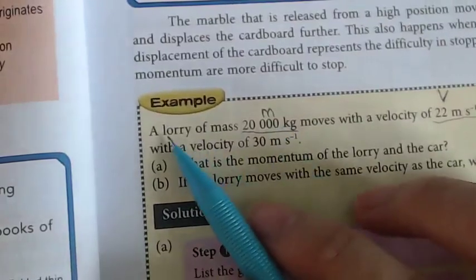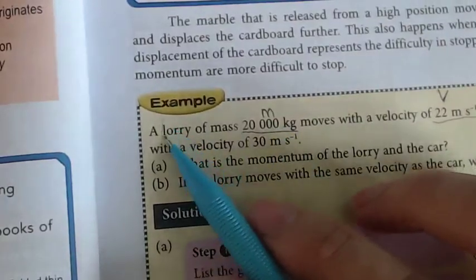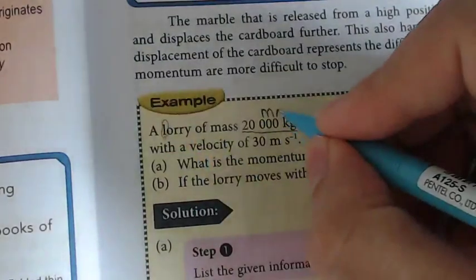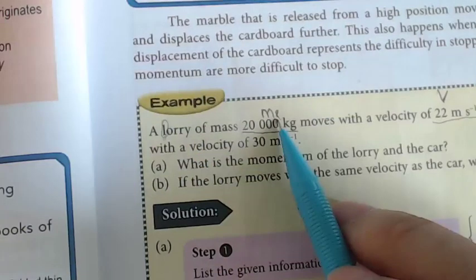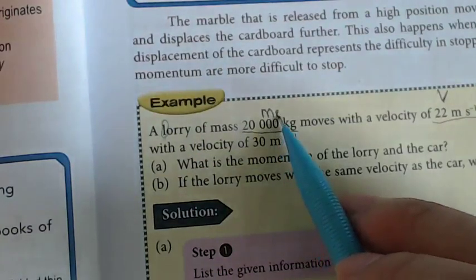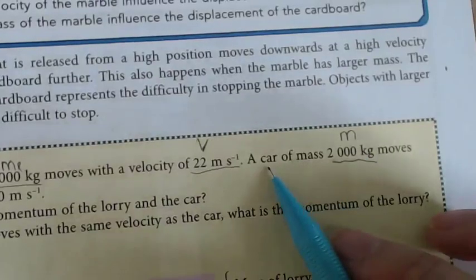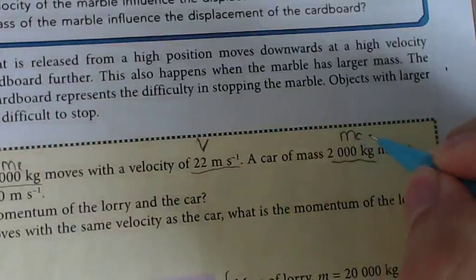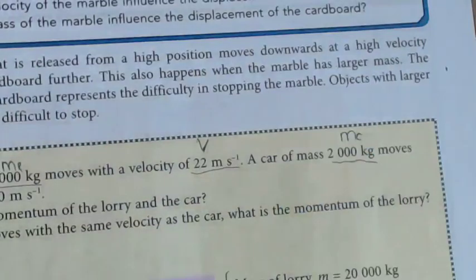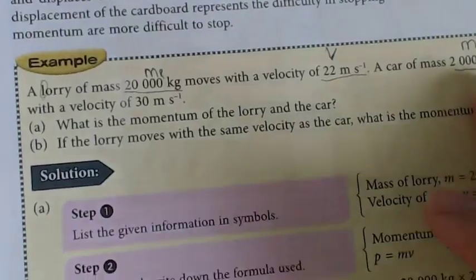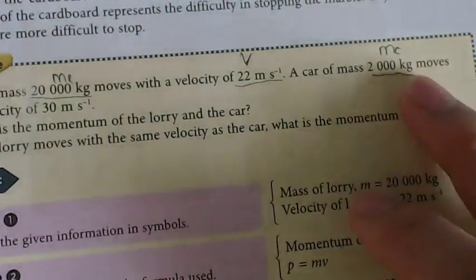This m refers to the lorry, so we take this L and put it at the end of the symbol, mL. And because this is the car, we put mC. C stands for car. You got the idea? Must differentiate between the two so you do not get confused.